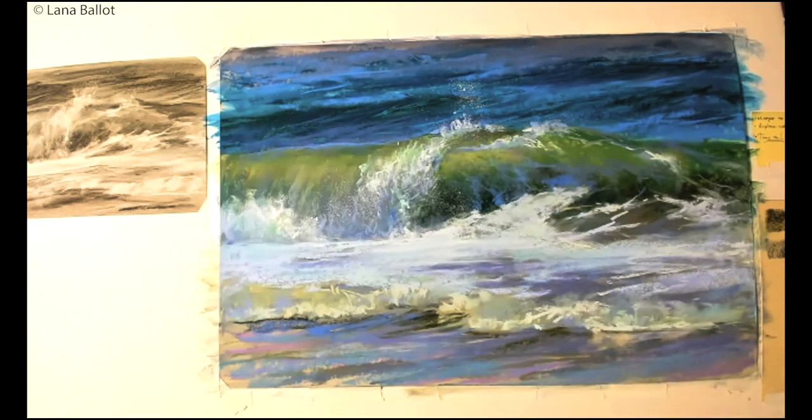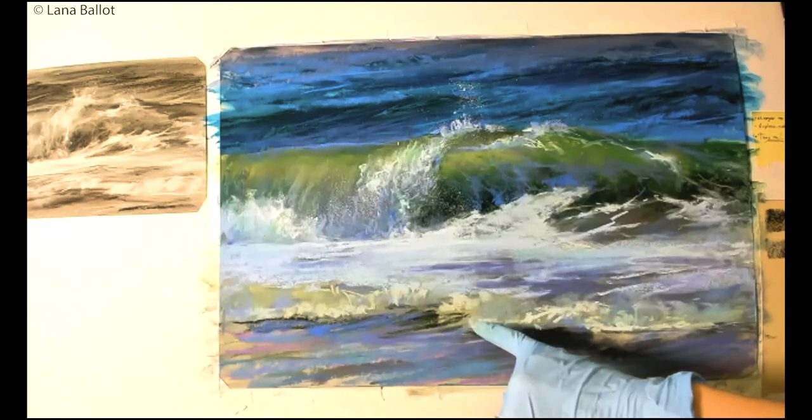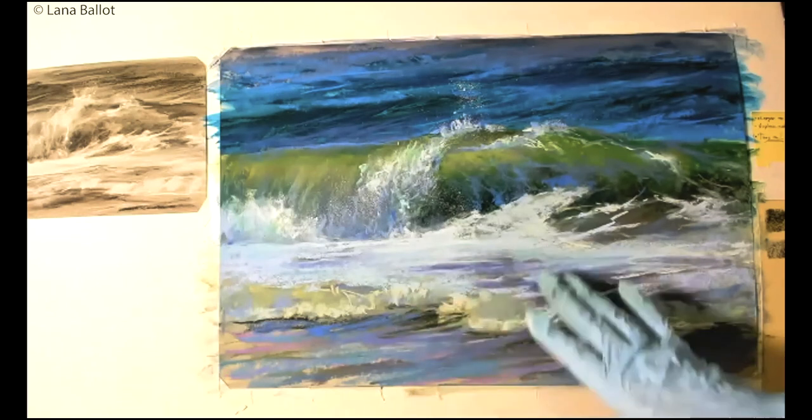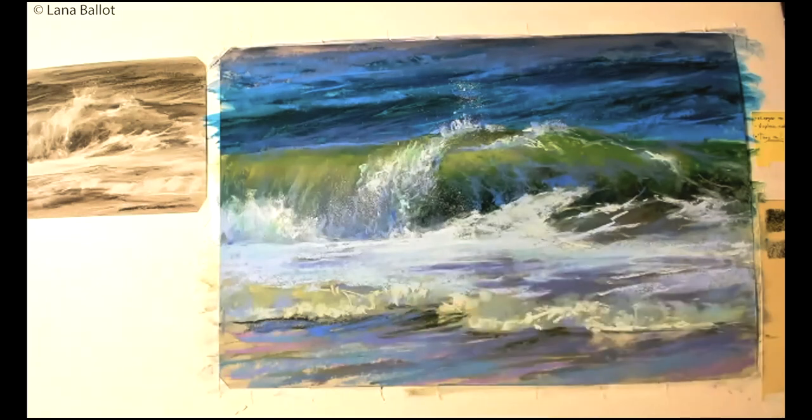And somewhere you want to get that thin line kind of separating it. And then in other places, I want it lost, kind of merging with it.